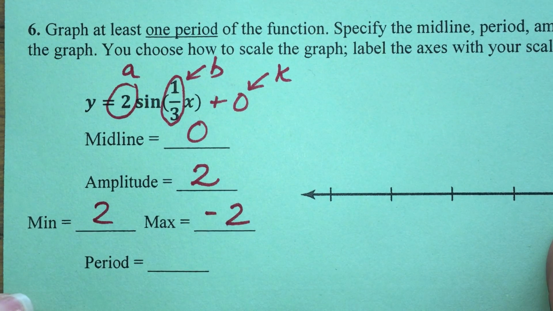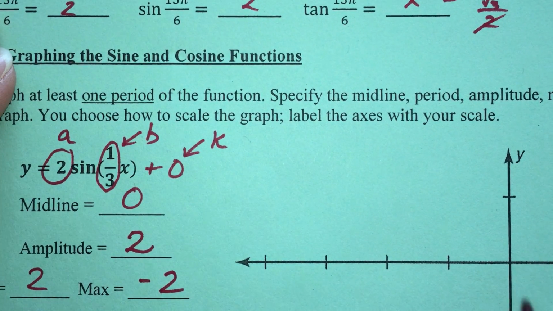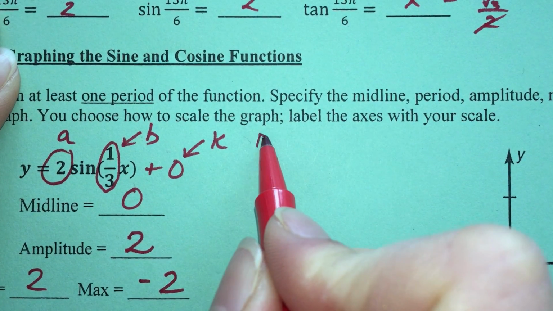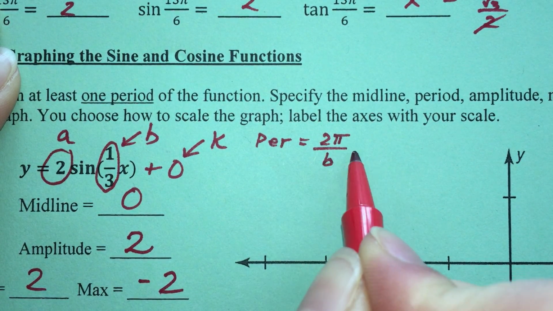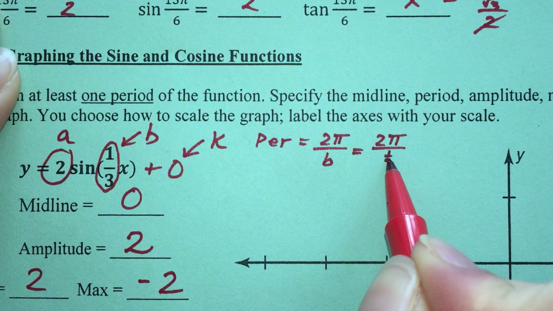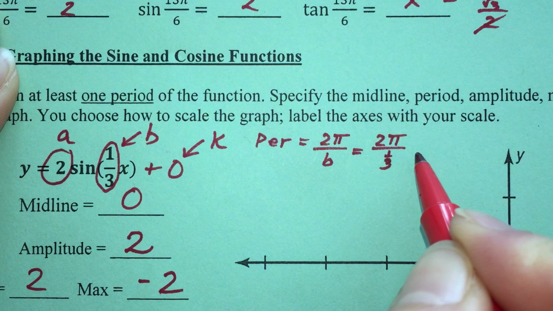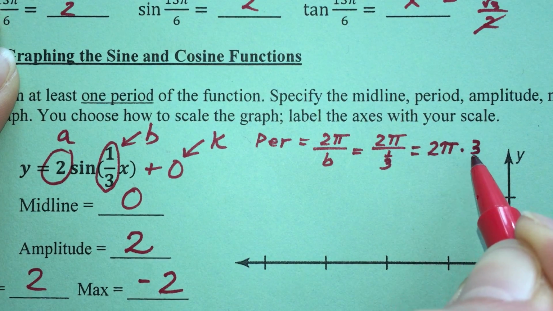Back to that b value, period is 2 pi over b, so you have to do a little bit of a calculation. So maybe over here, I'm just going to do period equals 2 pi over b, and b is 1/3. When you're dividing by a fraction, it's the same as multiplying by the reciprocal, 2 pi times 3 over 1.